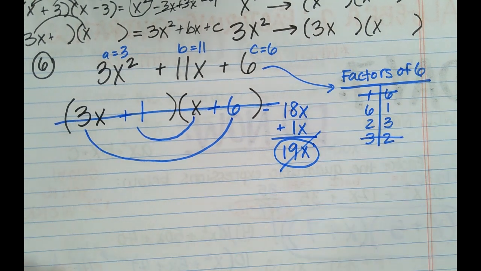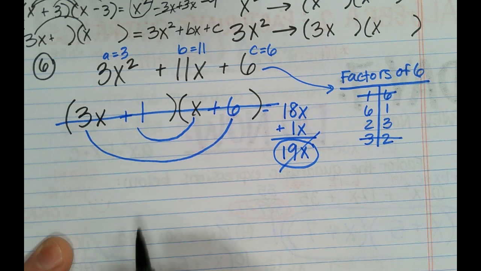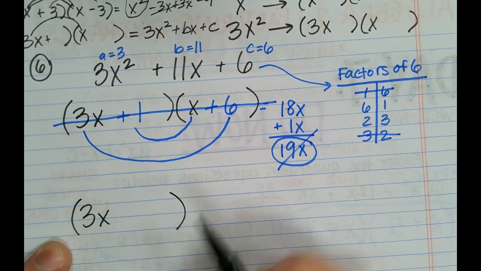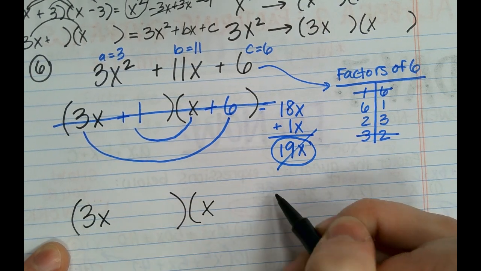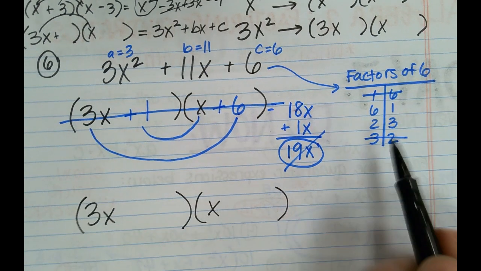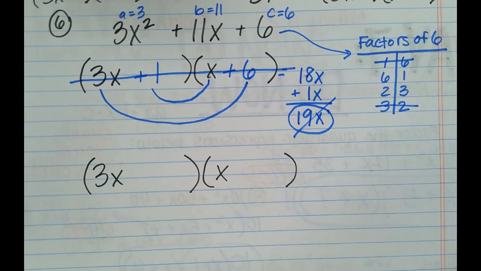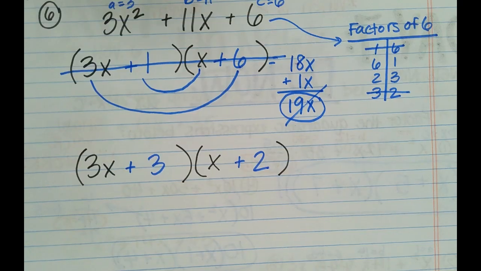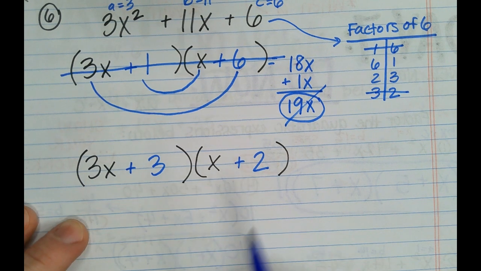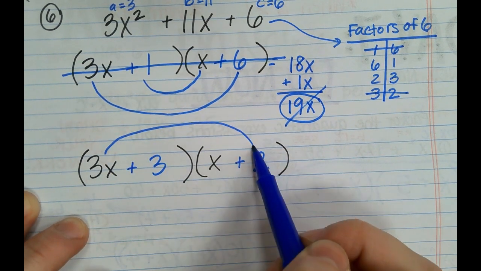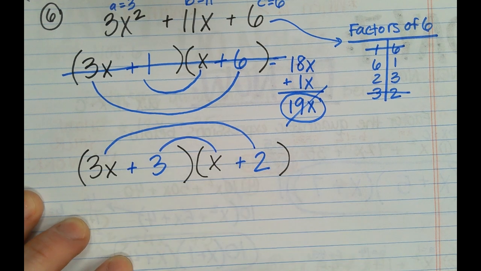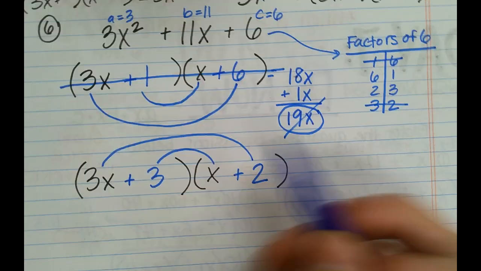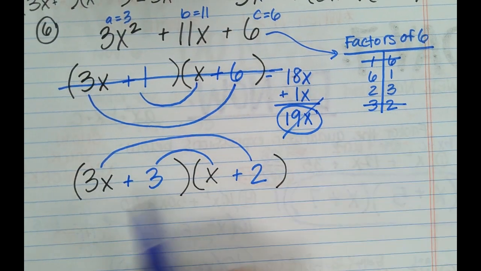Let's do that. I'm going to write out again 3x plus or minus something times x plus or minus something. And we said we're going to try 3 and 2 this time, so plus 3, plus 2. So we're going to do the rainbow method again. And if you would rather not do this method, that's fine. You could also just do this part in your head. I just like to label things and I like to draw pictures. So that's what I'm going to do. That makes it make more sense.